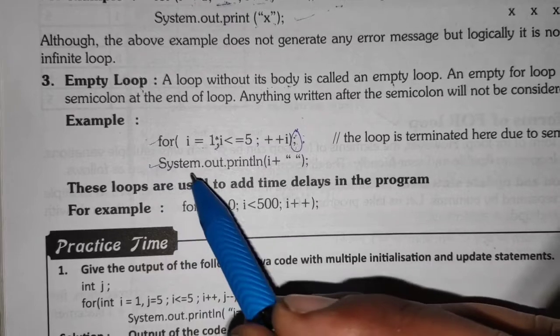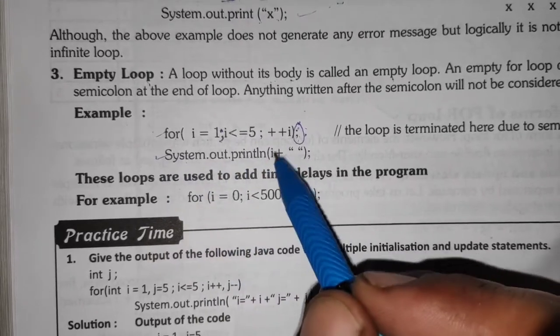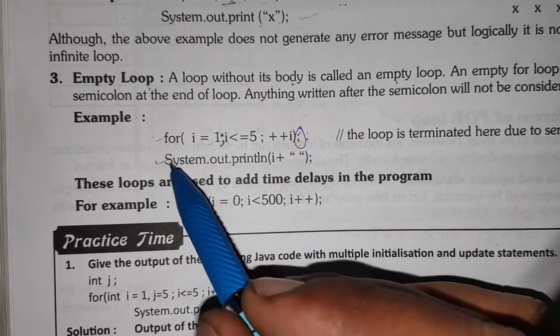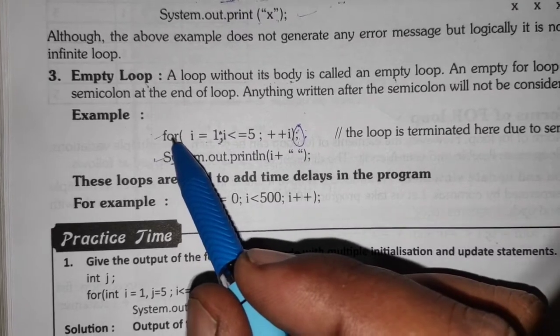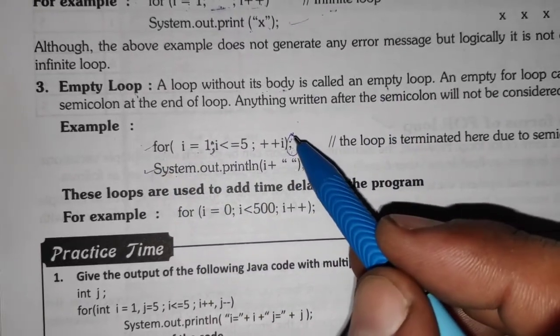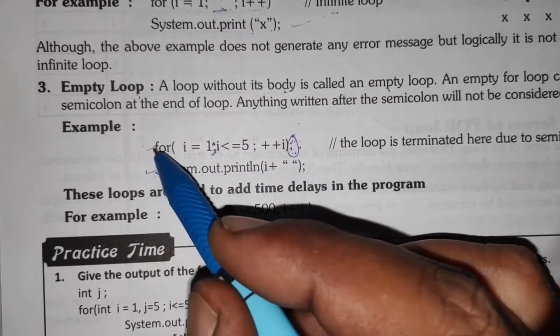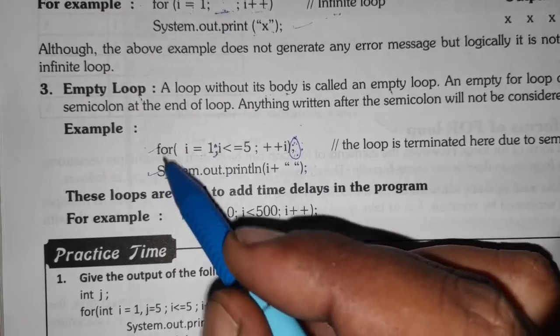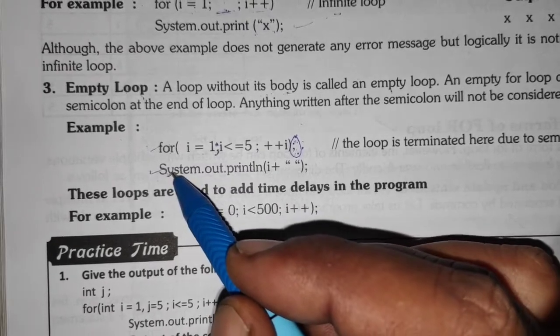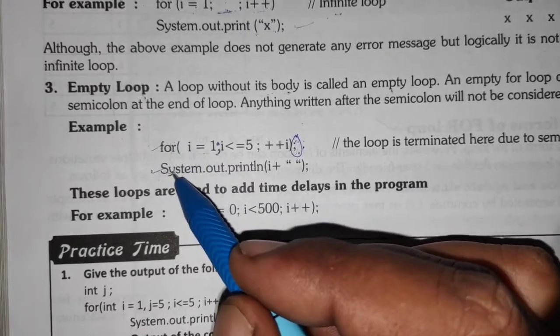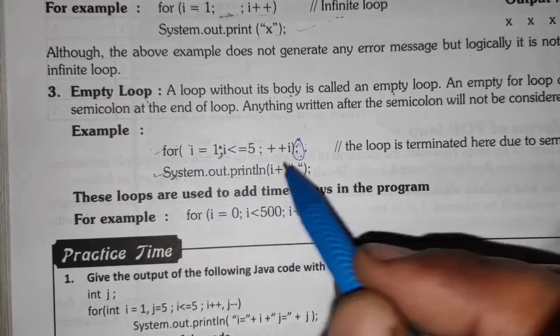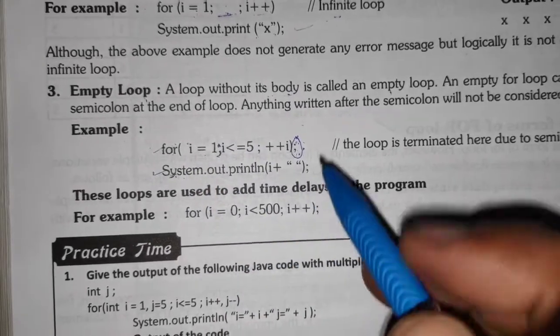And the next line, like System.out.println(i + space), is a separate line. So after the loop, this is a separate statement. This statement is not under the body because the semicolon is there. If you remove the semicolon, then the next statement will be the body of the loop. But if a semicolon is added immediately after the loop, then it will become an empty loop.